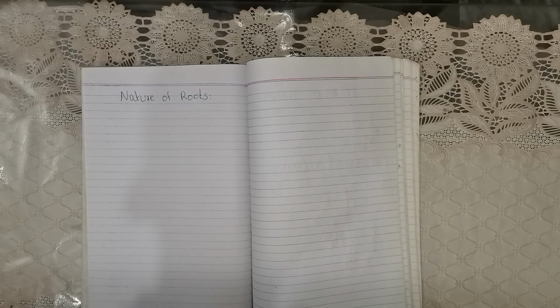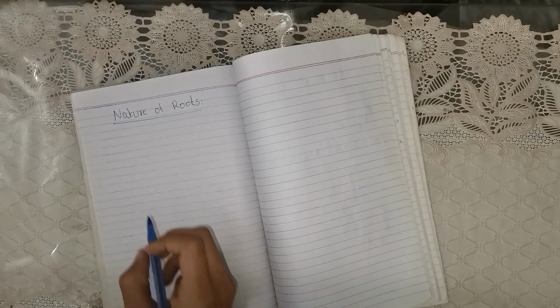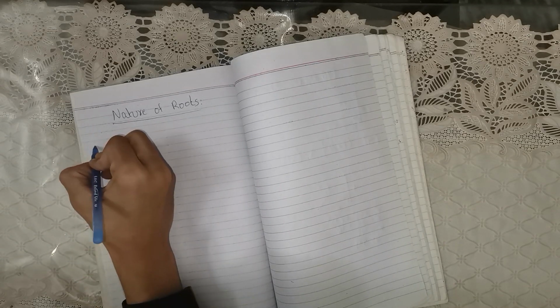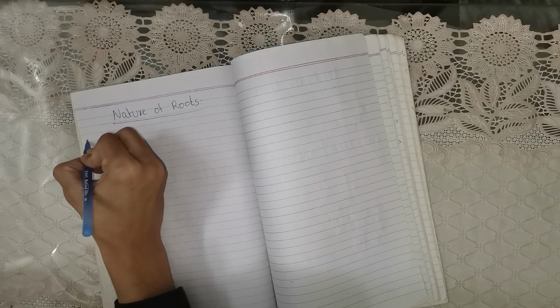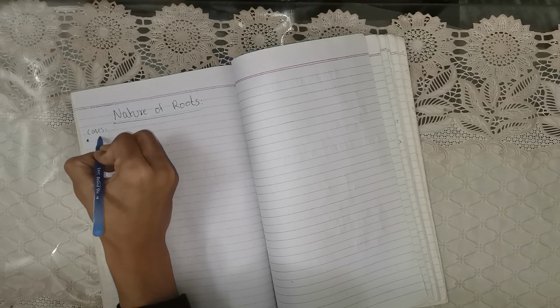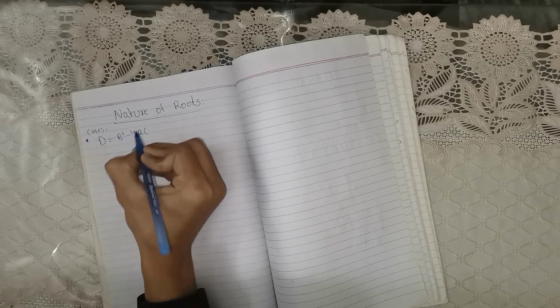Hello guys, today we will learn the nature of roots. It is a very useful topic in school, colleges and university. First we discuss the cases and discriminant. As we know, discriminant is equal to b square minus 4ac.